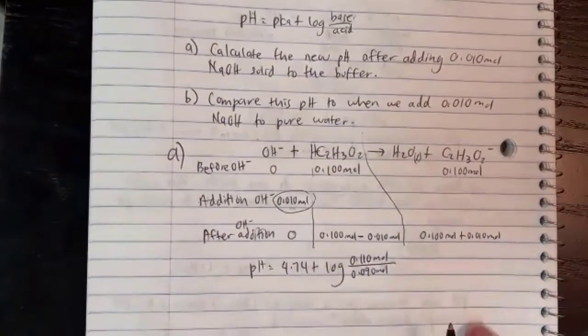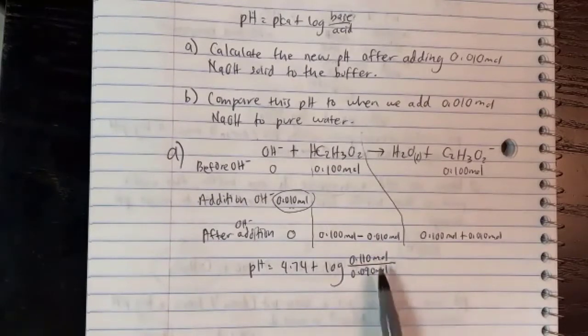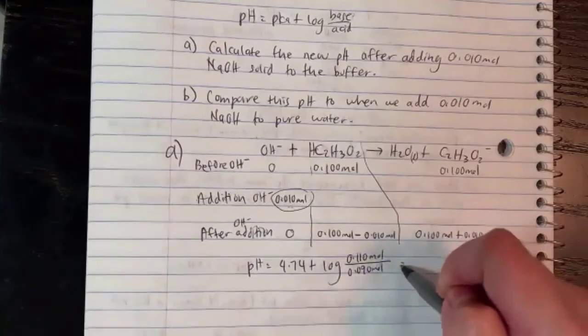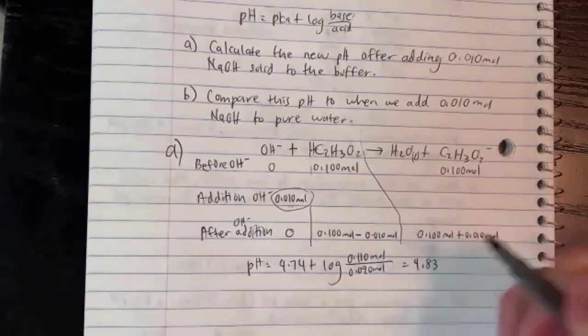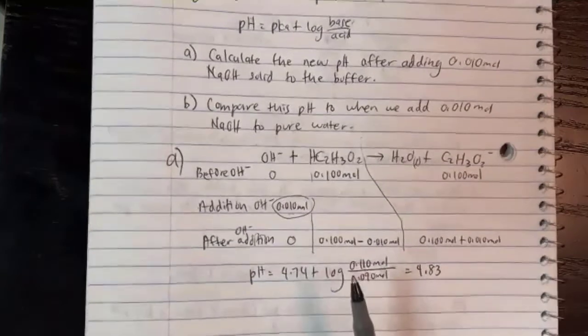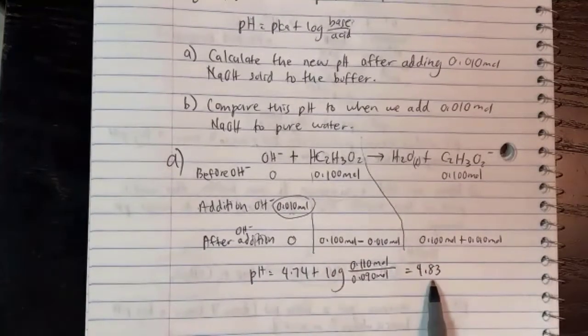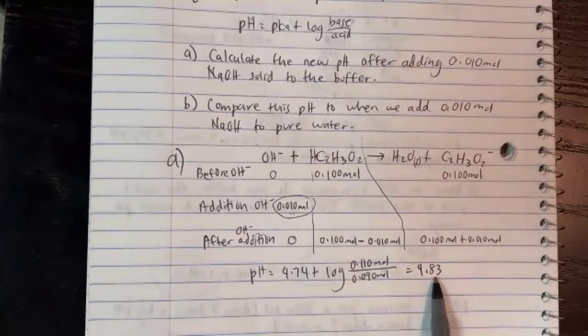Once we get that ratio, you could have done molarity, but remember our volume is 1 liter, so the number is the same. If you divide the moles by the liter, you still get the same ratio. So I just put the moles straight in. Okay, it's some sort of a ratio. So you will actually get the answer as 4.83. And you'll see, yeah, it does go up a little bit. It was at 4.74 in the beginning because it's a 1-to-1 ratio. The pH was 4.74, same as the pKa. After you add some sodium hydroxide, it goes up by about 0.1-ish, a very small amount.